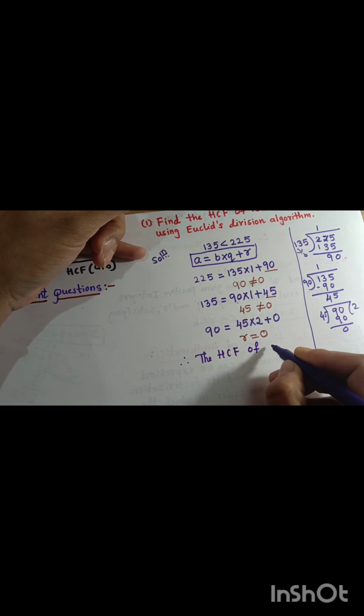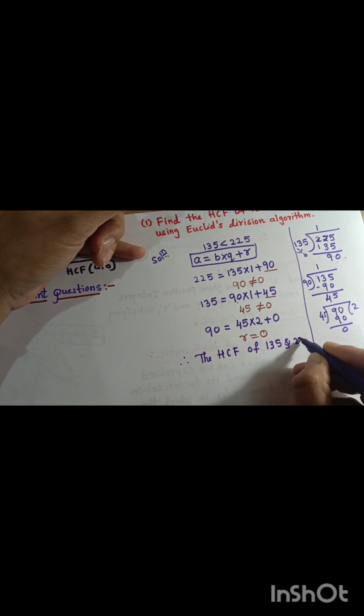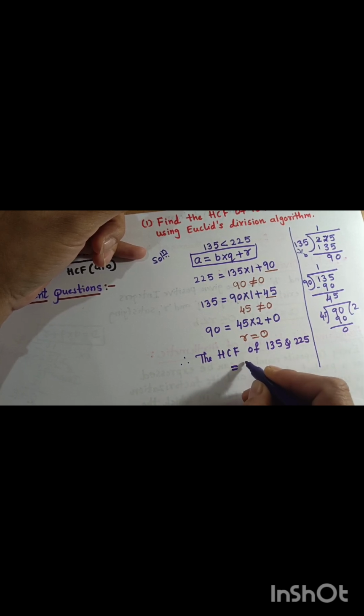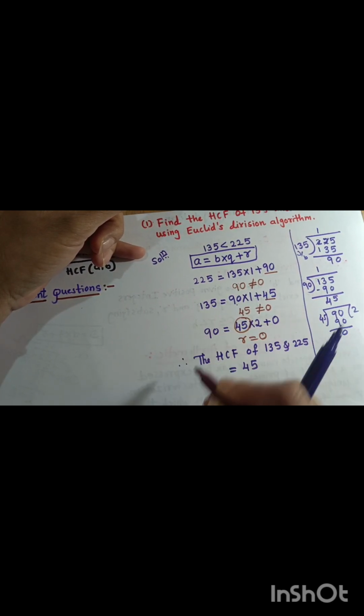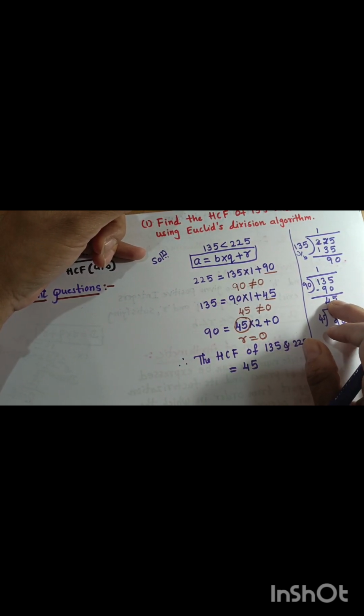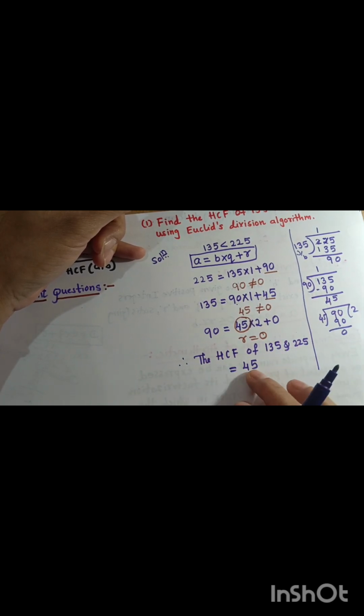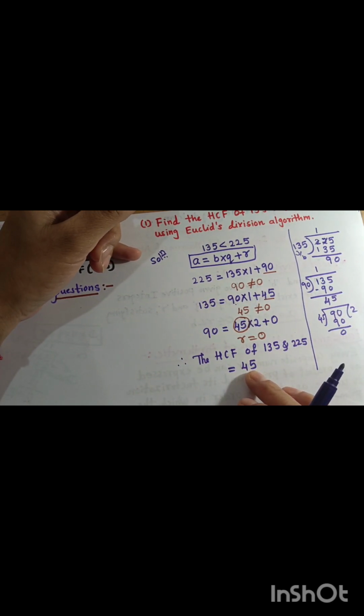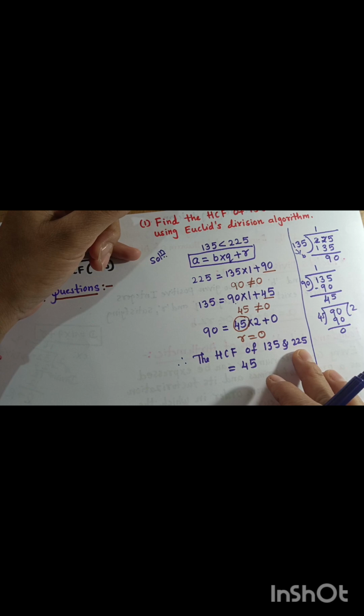HCF of 135 and 225 is what? 45. This number you should take, whatever the last remainder you got, na? Whatever is there in the last step, this one you take. This is the HCF of 135 and 225.